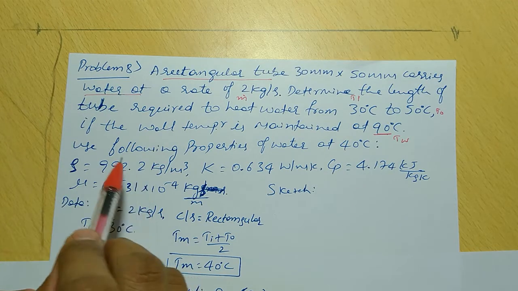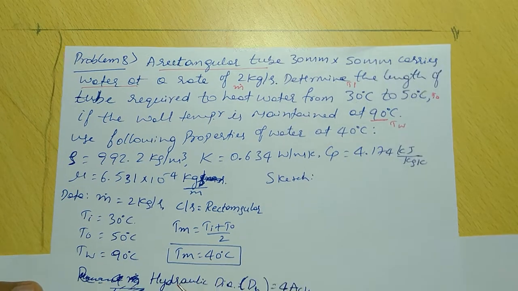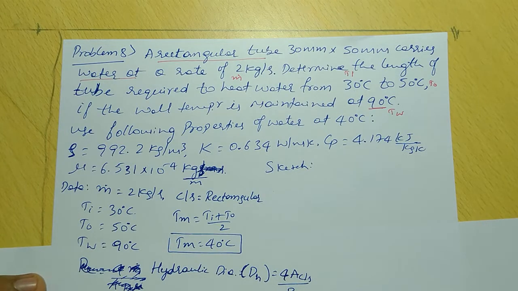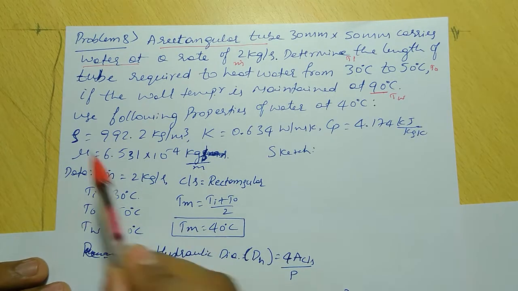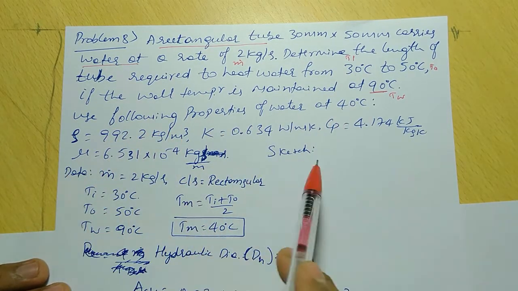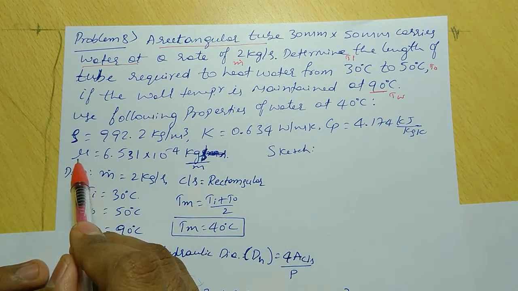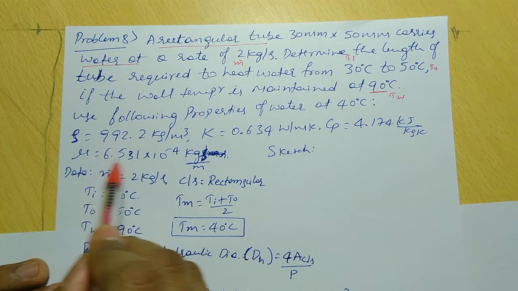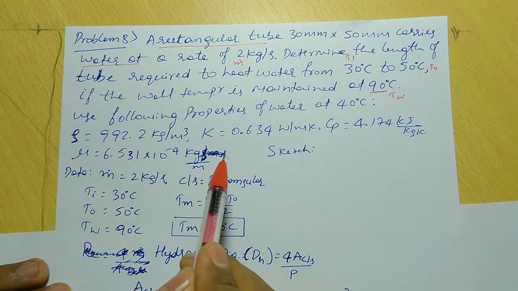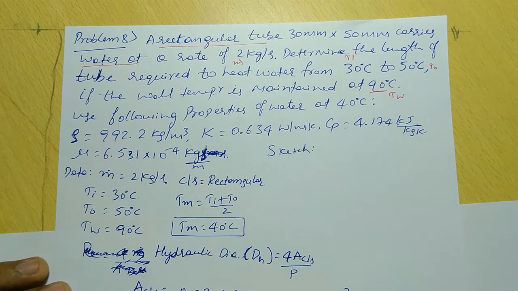In this problem, the properties are given in the problem itself. There is no need to find the T mean and collect the data from the data handbook. Use the following properties of water at 40 degrees centigrade. These are the properties they gave: rho, Q, Cp, mu. But in this data, the Prandtl number is not given. Prandtl number is not given. We should find the Prandtl number when it is required.